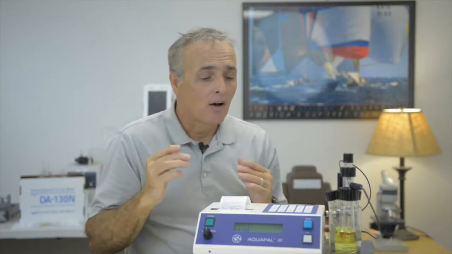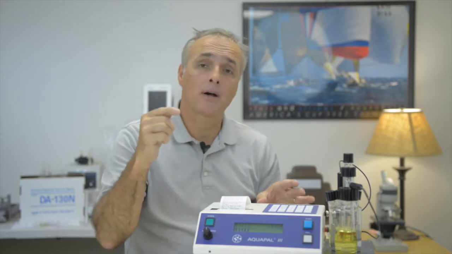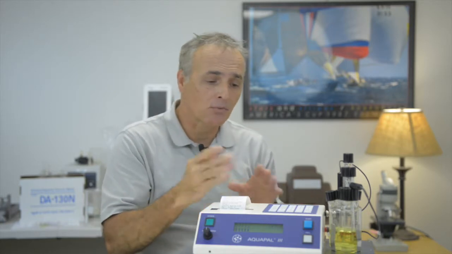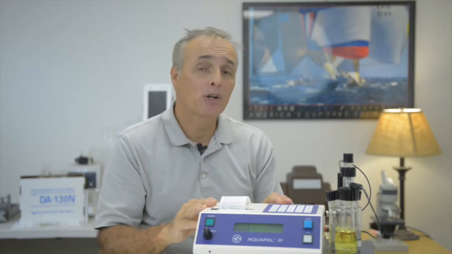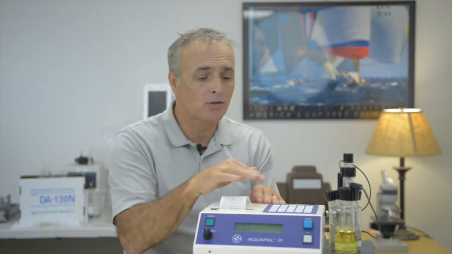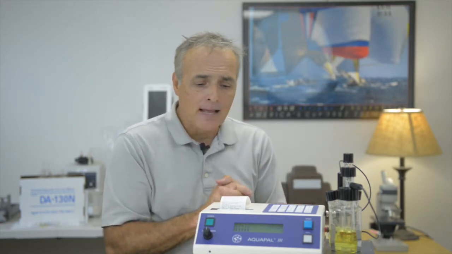So again, all you have to do once you set the parameters up is press the start button and inject your sample. No need to re-enter those. You could even shut the instrument off and turn it back on and do the same thing, press the start button, because once you enter those into memory, they stay there. You don't have to have the power on for it to save that in memory. So that's an example of how easy this is to use.